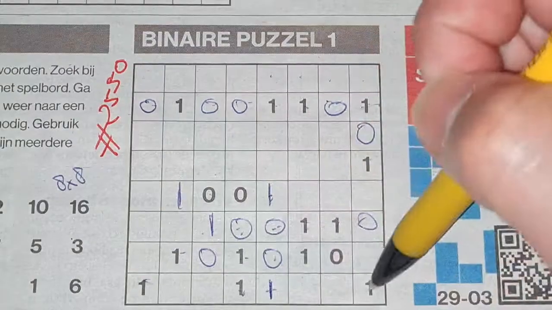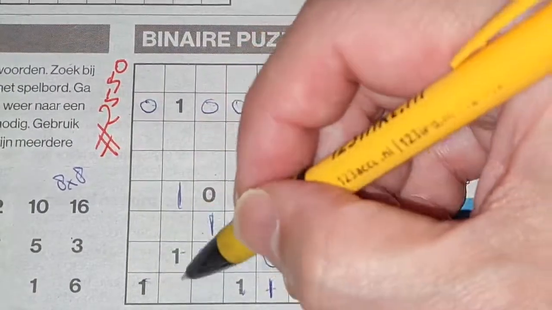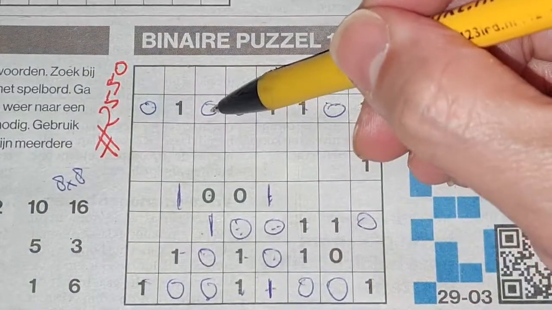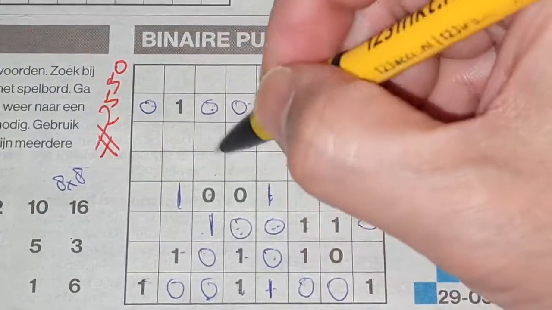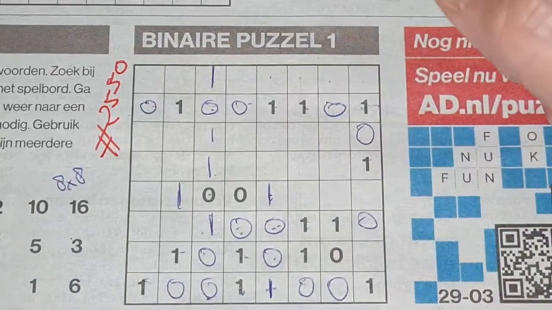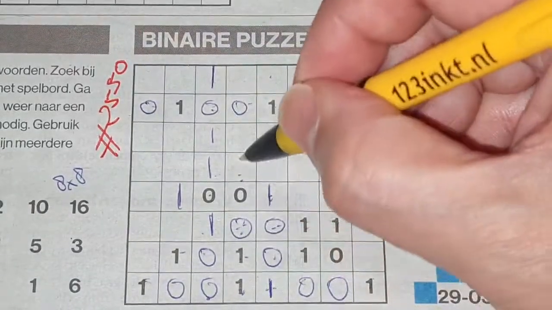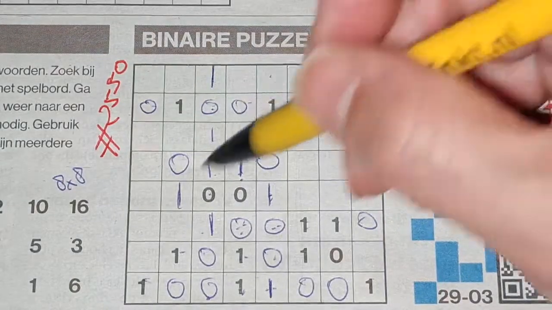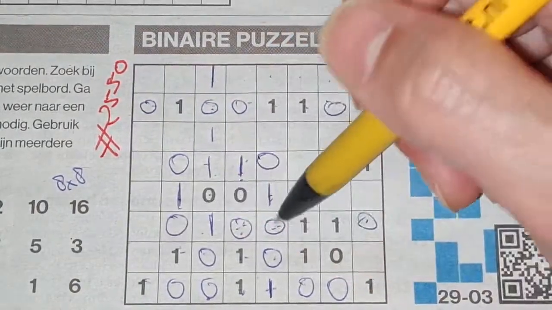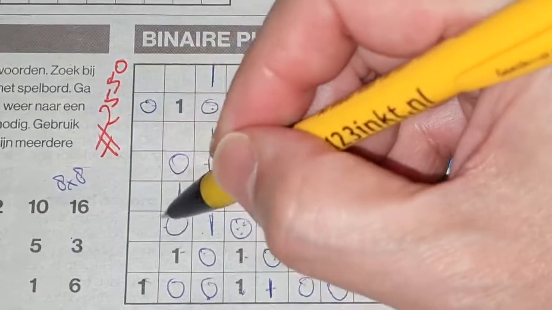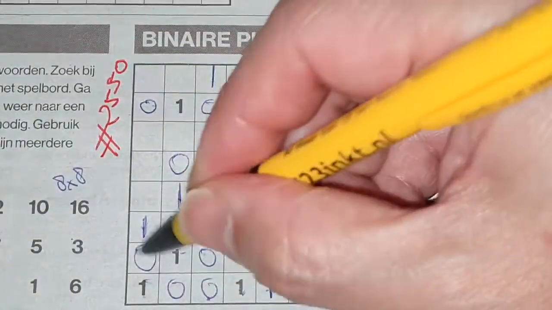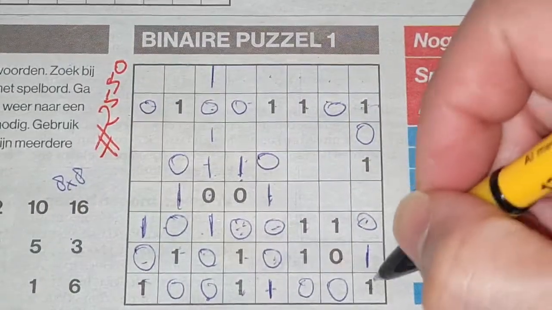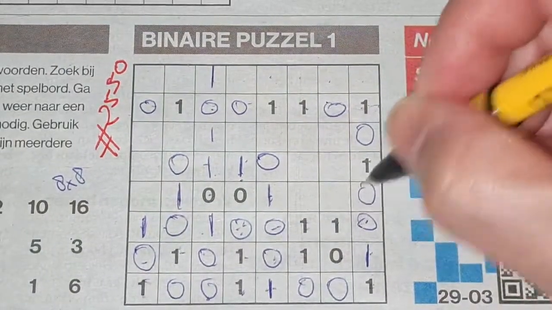We have here now 4 ones, so the rest are zeros. All right, 1, 2, 3, 4 zeros in this column, so the rest are ones. Double zero, here one, there one. Double one, here a zero, there no. Between 2 ones comes a zero. We have here now 4 zeros, so the rest are ones. Between 2 ones comes a zero. We have here now 4 zeros, so the rest are ones. We have here 4 ones, so the rest are zeros.